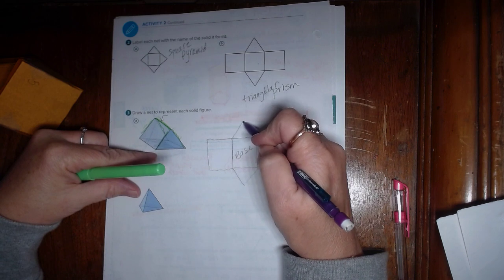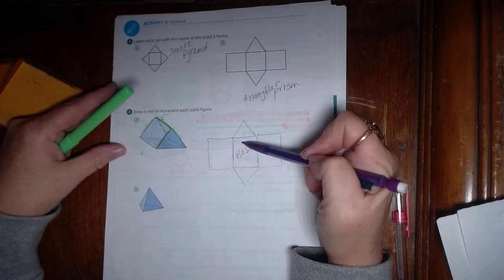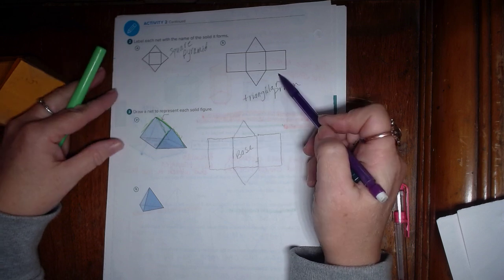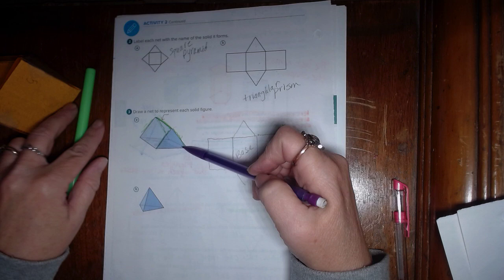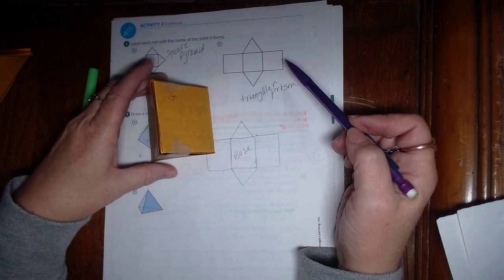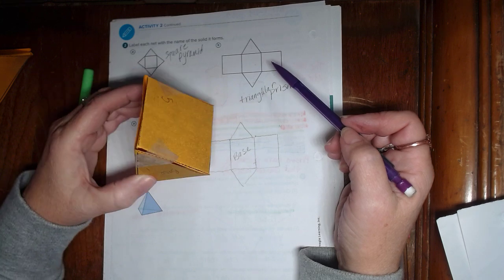So they're going to come like this. And if you notice, we just recreated the same thing. Triangular prism as a net, triangular prism as the solid figure, and then here's the triangular prism that we made.